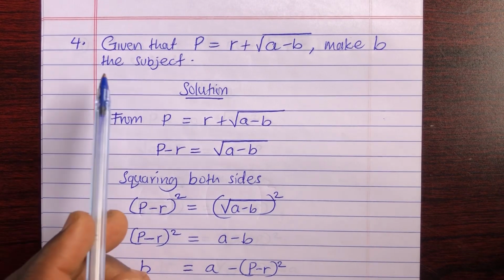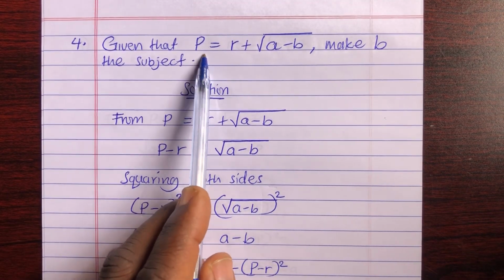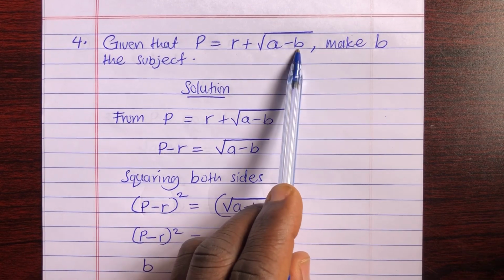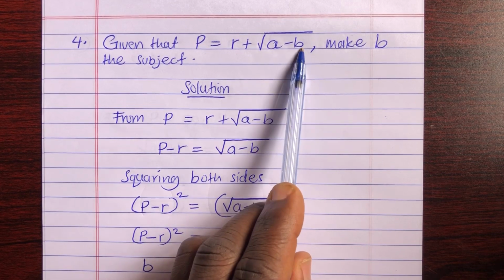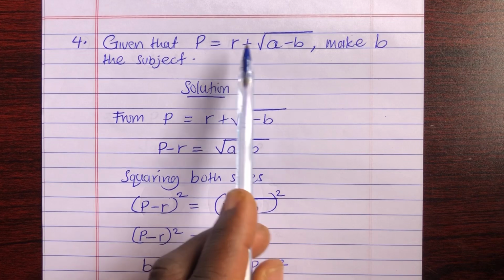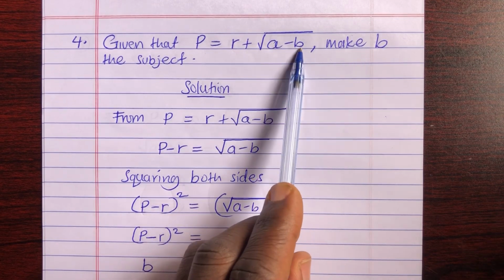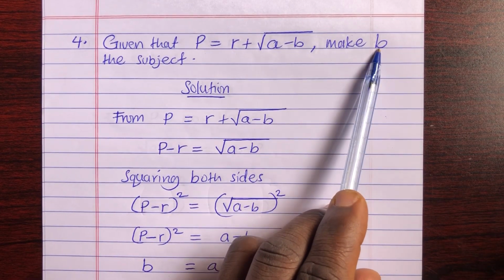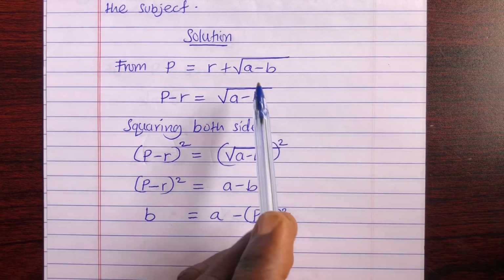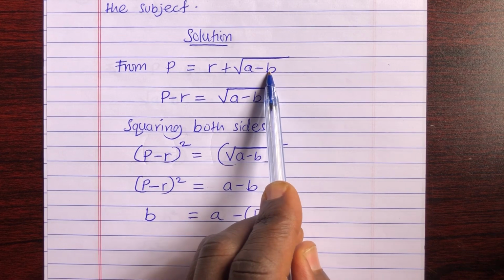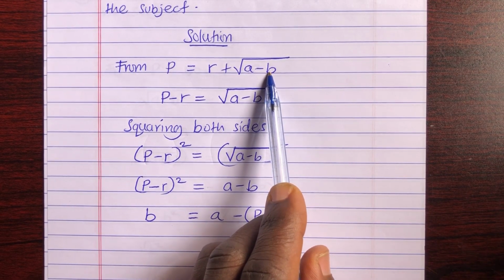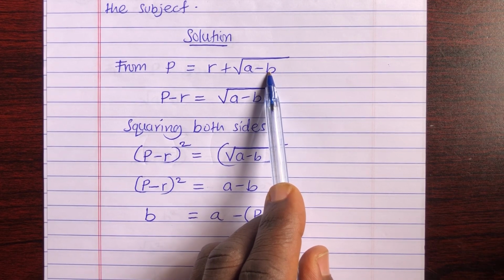In example 4, we are given that P equals to R plus the square root of A minus B. Once again, it is P equaling to R plus the square root of A minus B. They want us to make B the subject. So the B required to be made the subject is under a square root, which is acting as a fence, hindering us from making it the subject.